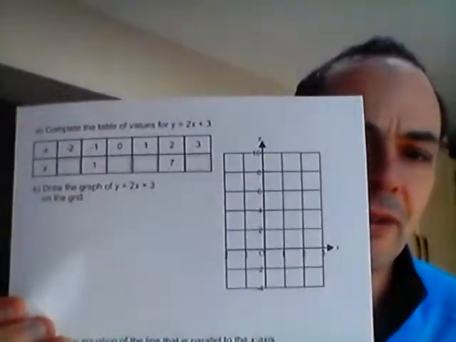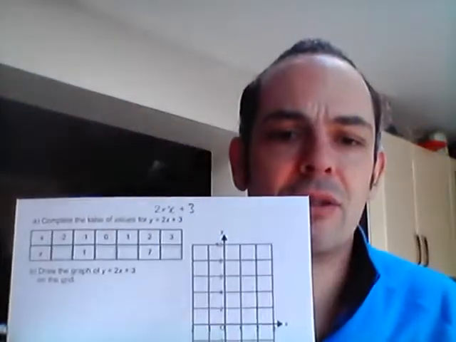Okay, moving on, we've then got to draw a straight line graph. Okay, it's appeared online, but it wasn't on the other assessment. Complete the table of values for y equals 2x plus 3. Remember, that means we do 2 times x, then add 3 on. So 2 times minus 2 is minus 4, plus 3 is minus 1. 2 times 0 is 0, add 3 gives you 3.